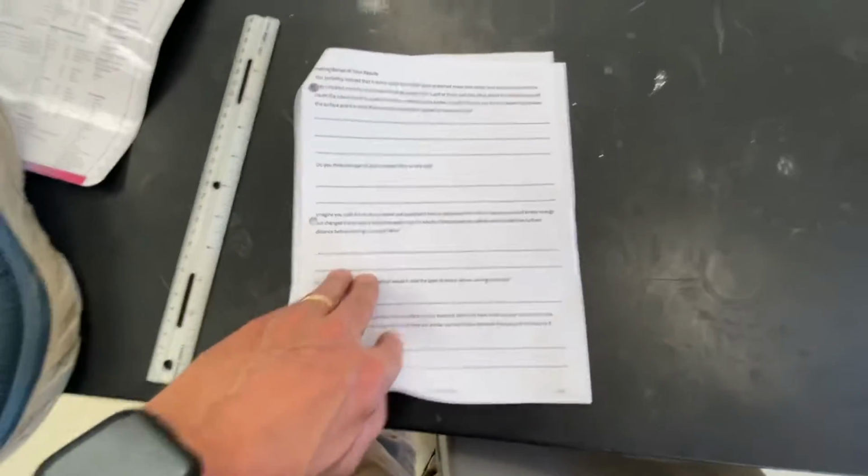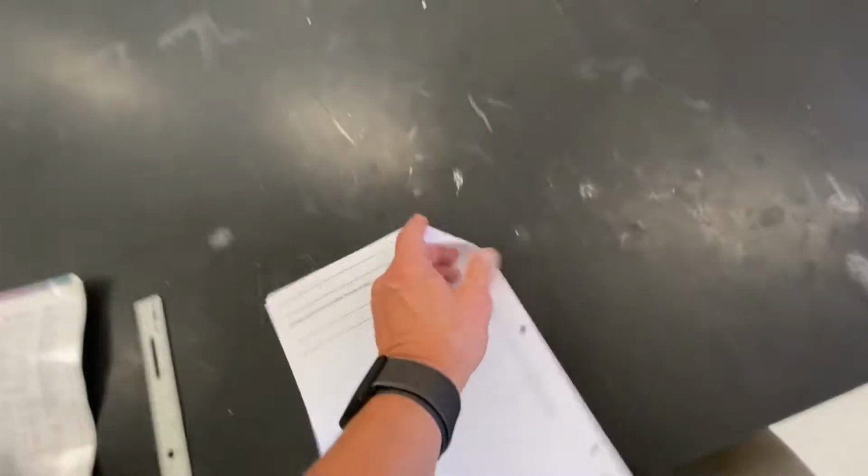And once you've got some data, there are some very straightforward questions here to answer about the lab you did. Don't forget there's one on the last page.